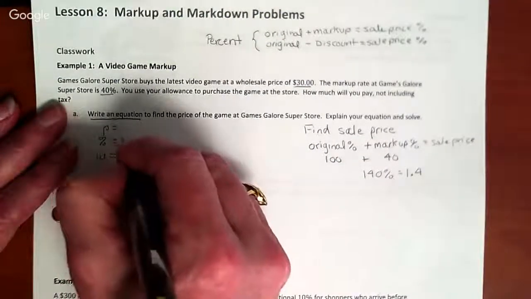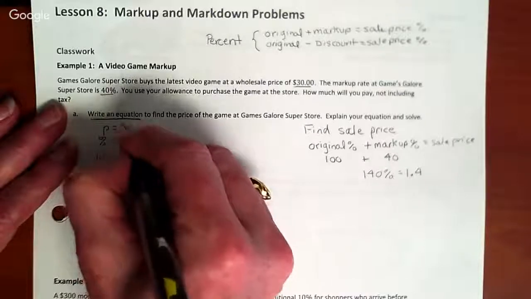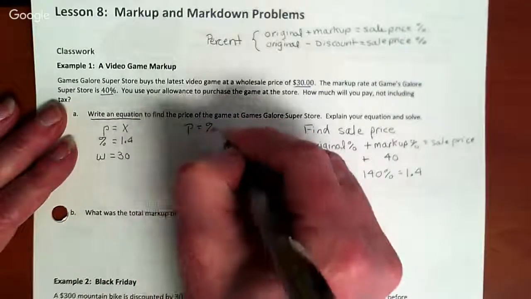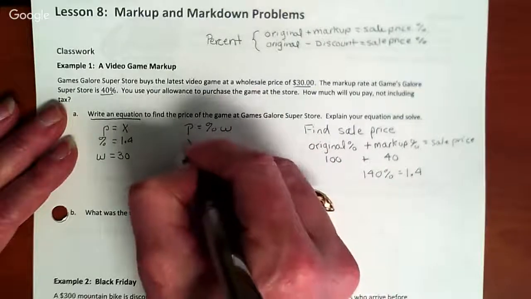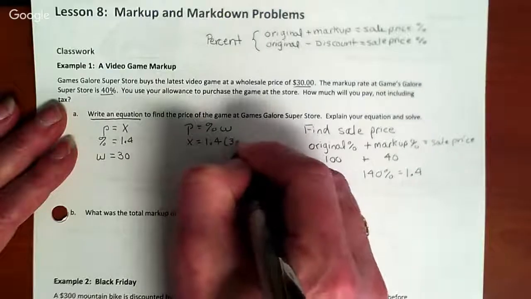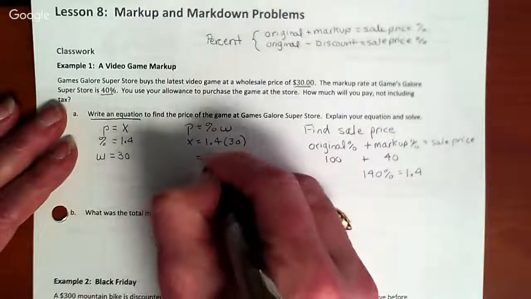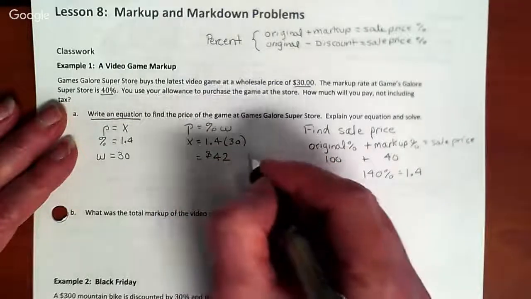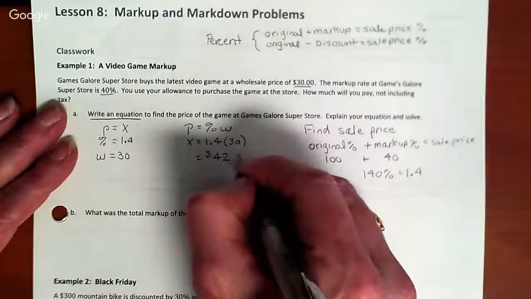So here we get 1.4, and we are going to find the P. So our P equals percent times whole. So X equals 1.4 times 30, which equals $42. And that is our sale price.